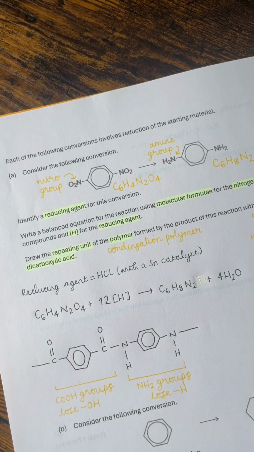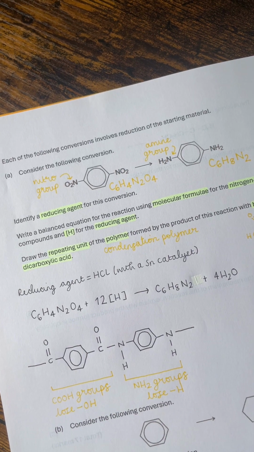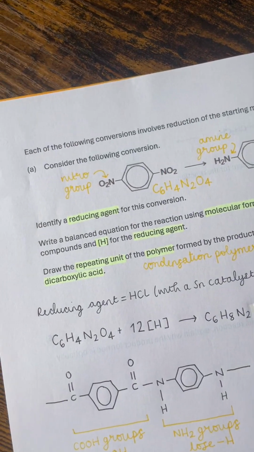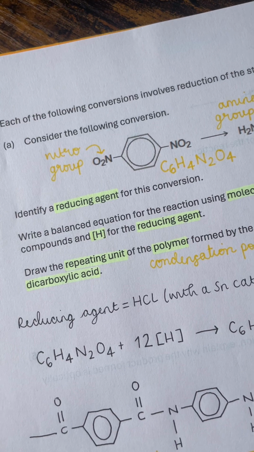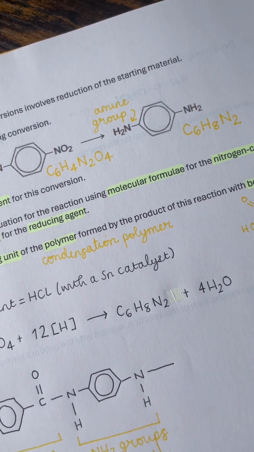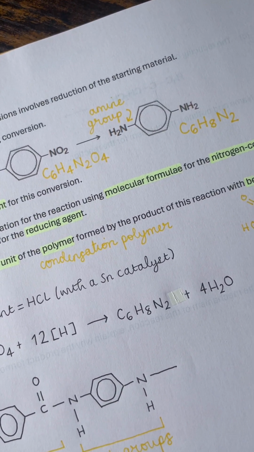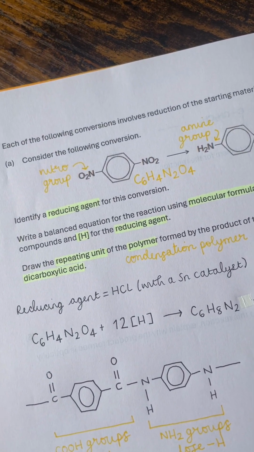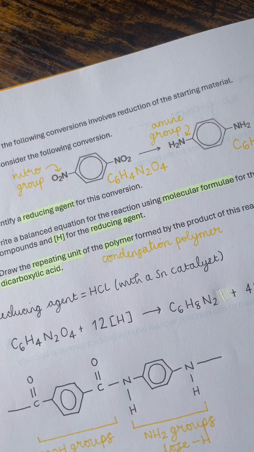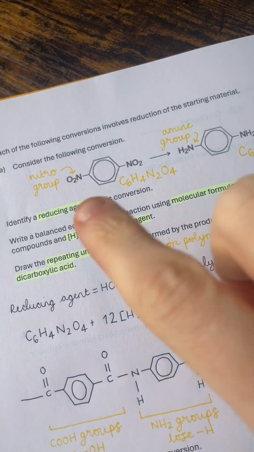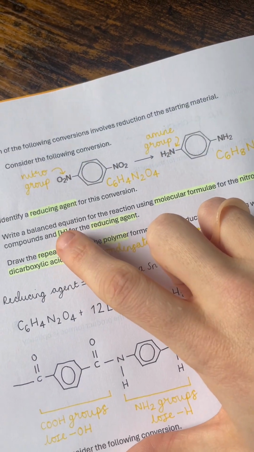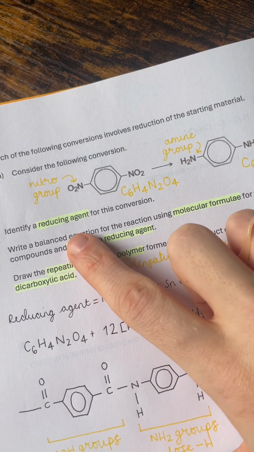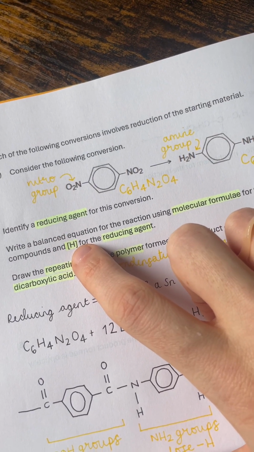Okay, so first up we're having a look at the conversion from a benzene ring with 2 nitro groups, which is the NO2s, into a benzene ring that's then got 2 amine groups on it. We're asked to identify a reducing agent, to then write a balanced equation for the reaction, in which we're going to use this square brackets H for the reducing agent, which is pretty common, and we might use a square bracket with an O for an oxidizing agent.